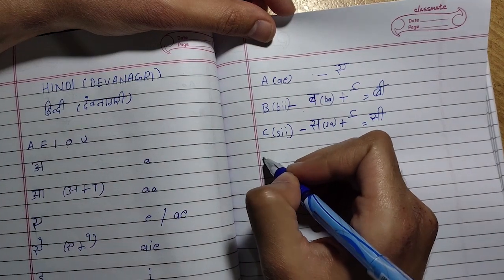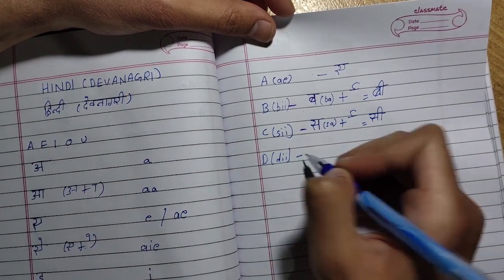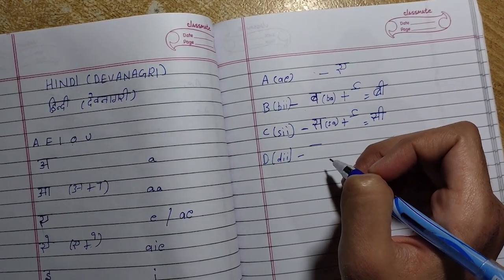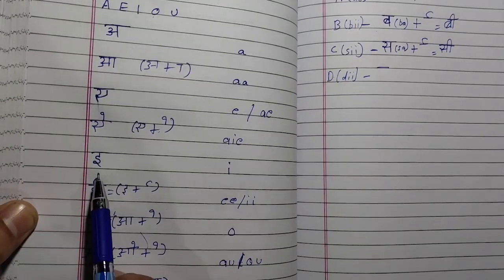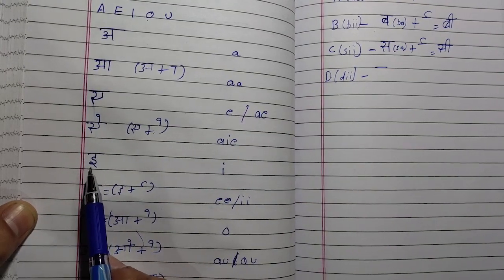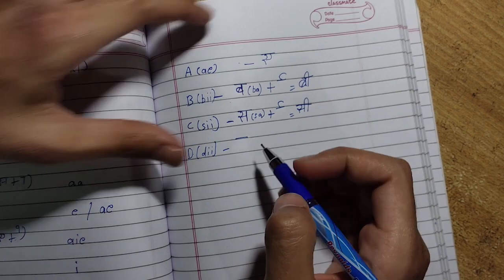Now we're going to write D. The alphabet D, how is it written? It's written kind of like the alphabet E is written, but instead we are not going to write the curve. For D, we exclude the curve.